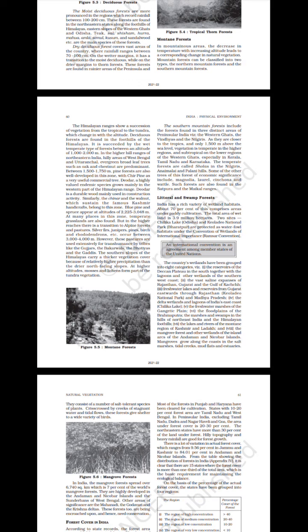The southern mountain forests include the forests found in three distinct areas of peninsular India, viz. the Western Ghats, the Vindhyas, and the Nilgiris. As they are closer to the tropics and only 1500 meters above sea level, vegetation is temperate in the higher regions and subtropical on the lower regions of the Western Ghats, especially in Kerala, Tamil Nadu, and Karnataka.